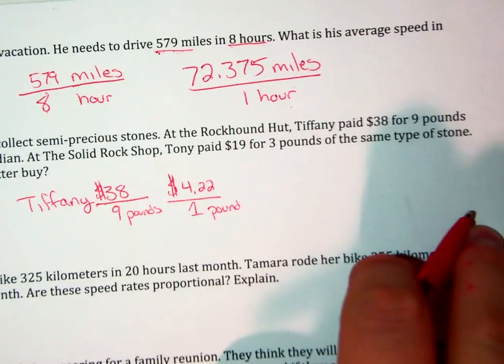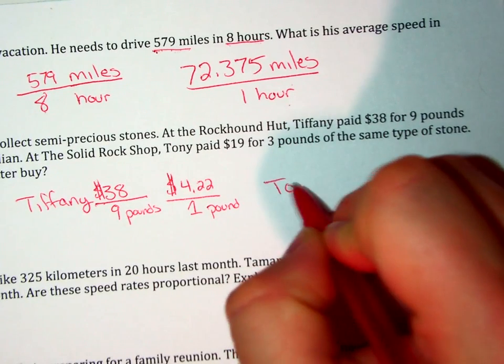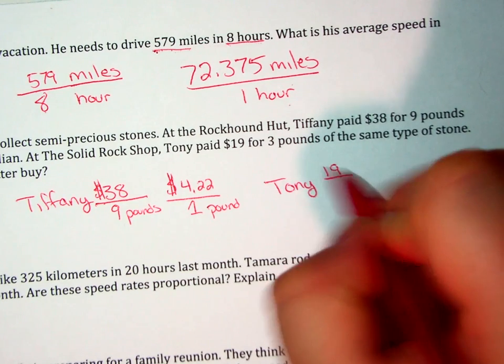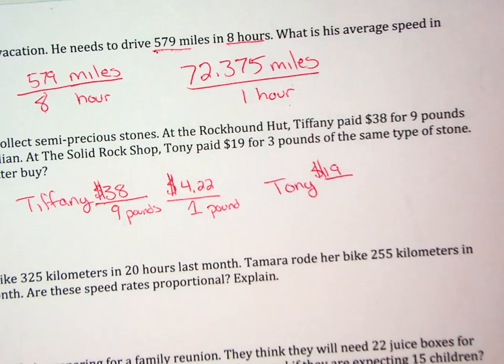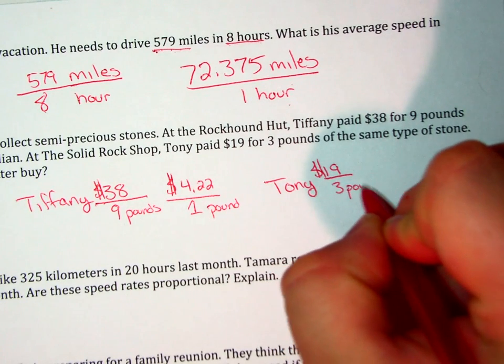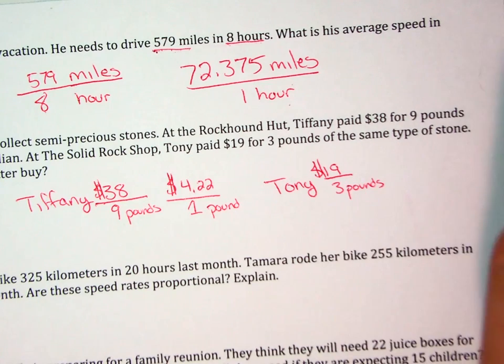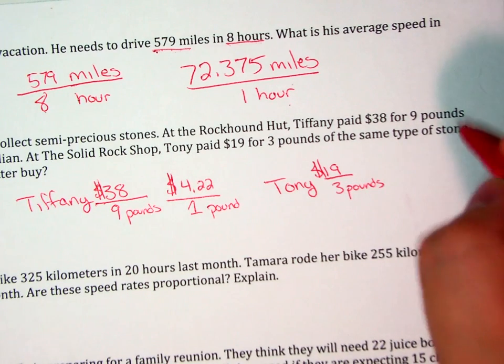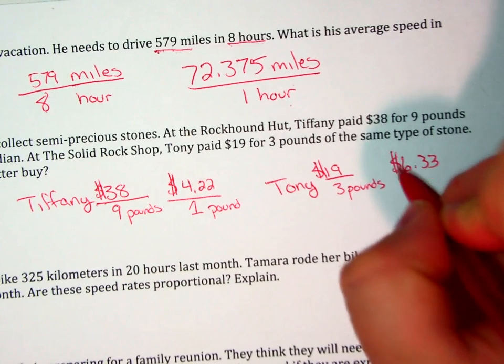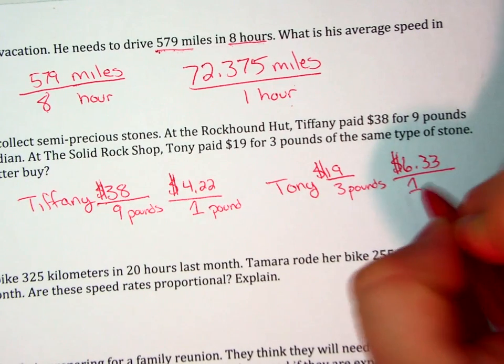Now let's figure out how much Tony paid. Tony paid $19, again adding the units, for 3 pounds. 19 divided by 3 would give me $6.33 per 1 pound.